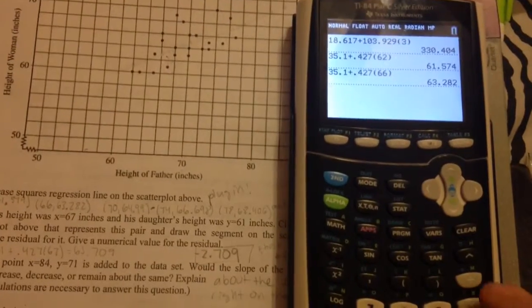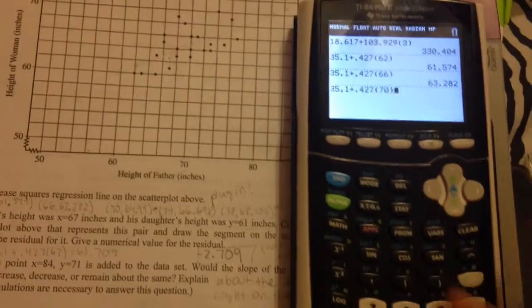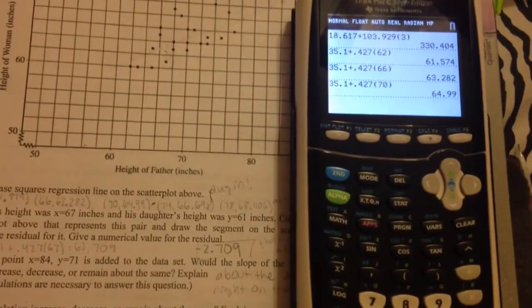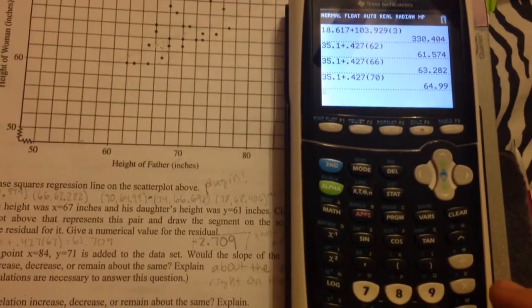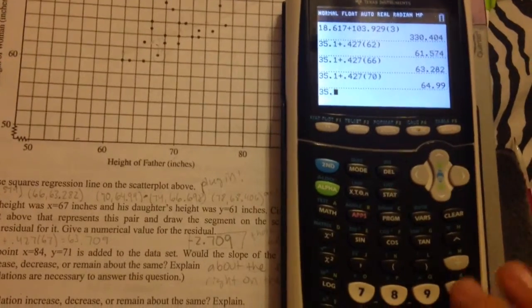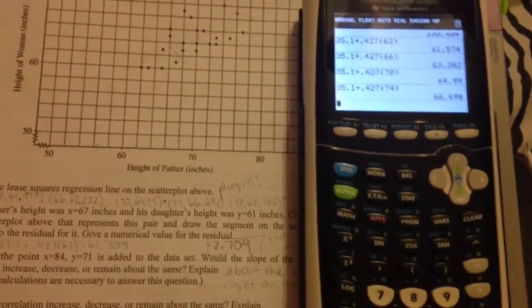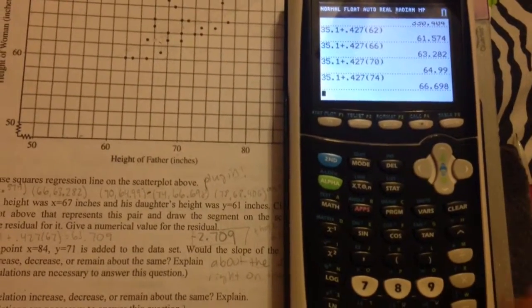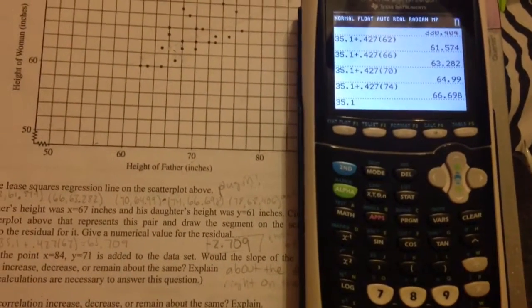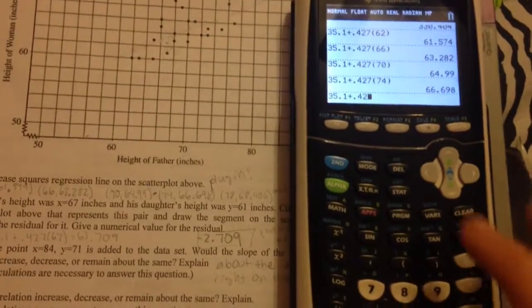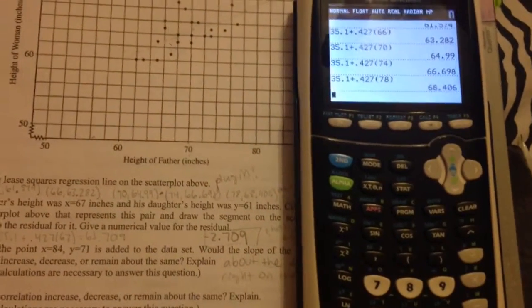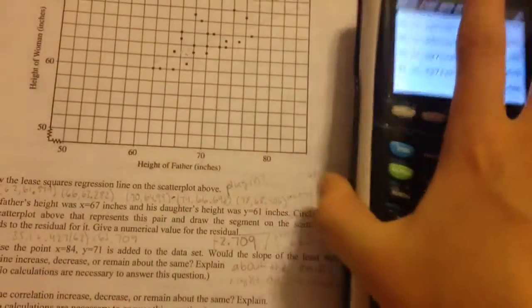We're going to plug in 70, 35.1 plus 0.427 times 70. 64.99. Let's do a couple more. We can do 74. We get 35.1 plus 0.427 times 74. We get 66.698. And one more, we can do 78, 35.1 plus 0.427 times 78. And we get 68.406.